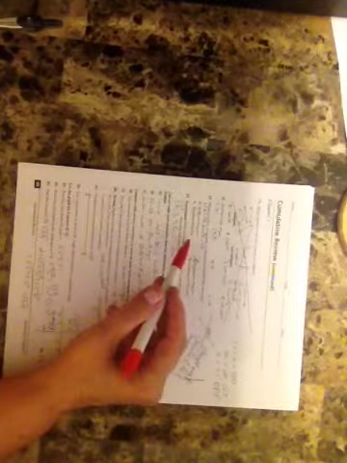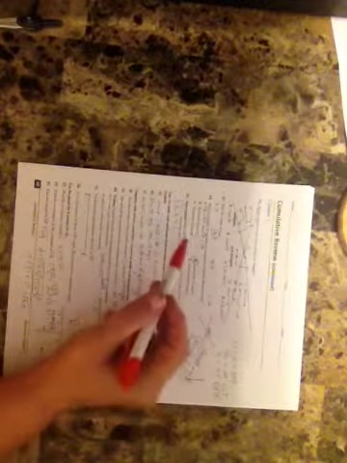Okay, which property of equality or congruence justifies the following? If segment LM is congruent to segment OP, then segment OP is congruent to segment LM. And you should know that that's not the reflexive property. That's the symmetric property. The reflexive property says it equals itself. Okay, this one's open-ended.